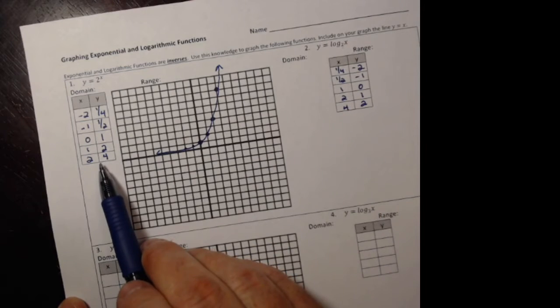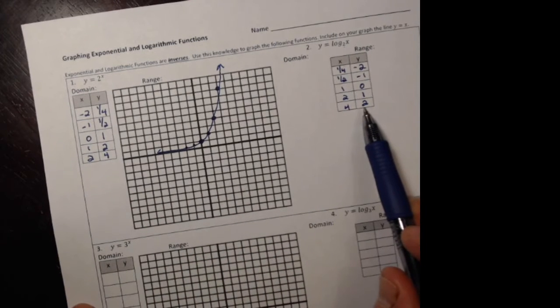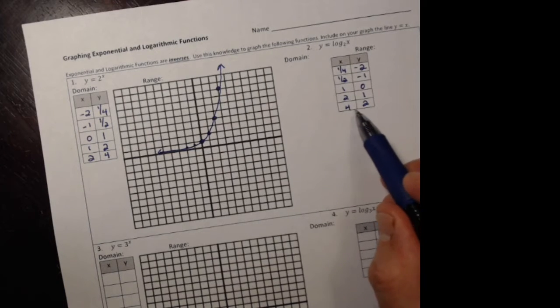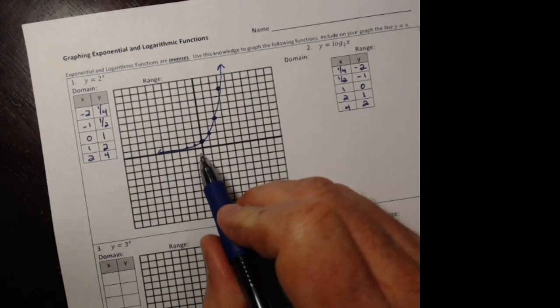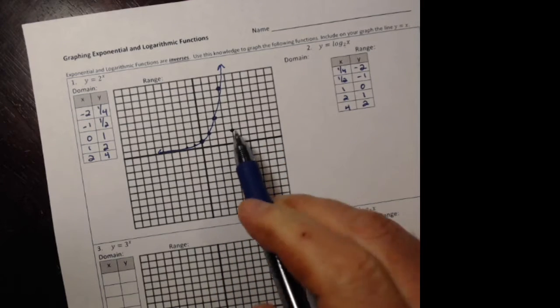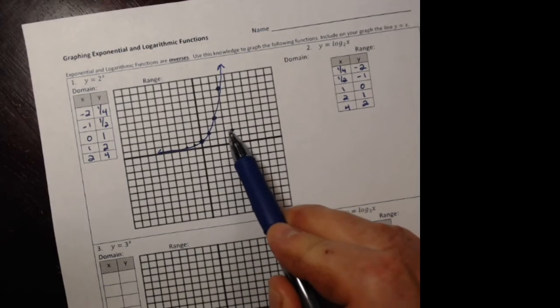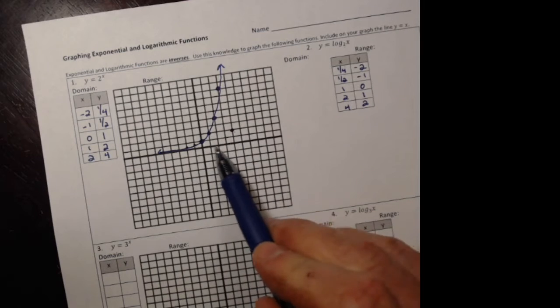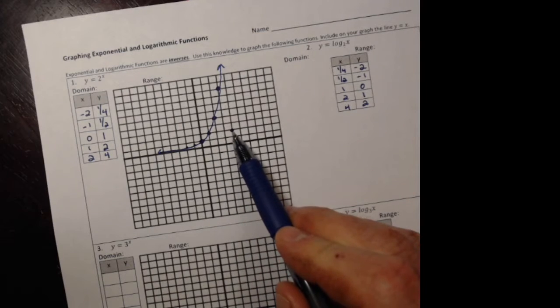Okay, so I just switched x and y, and so we're looking at the inverse here. Now I'm going to plot those points. I'll start here because that looks a little easier. 4, 2. And I can see that if I reflect across the line y equals x, 2, 4 and 4, 2 are inverses there.